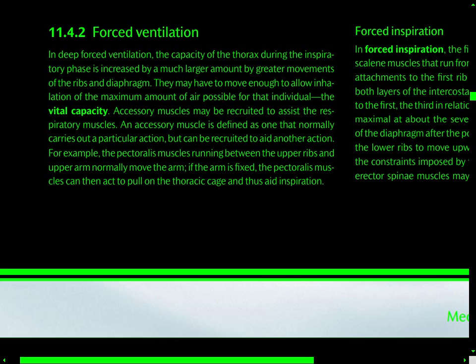In deep, forced ventilation, the capacity of the thorax during the inspiratory phase is increased by a much larger amount by greater movements of the ribs and diaphragm, same as passive inspiration.